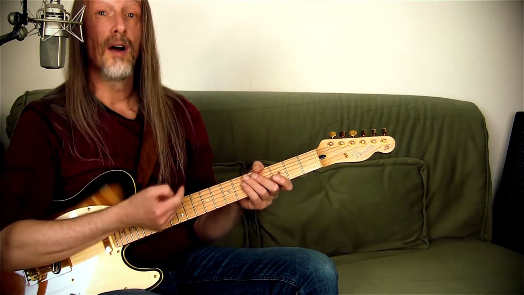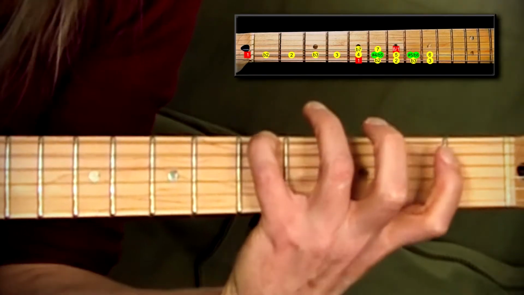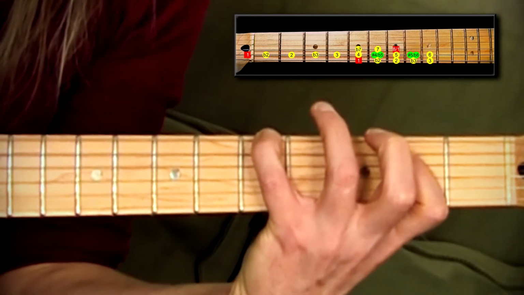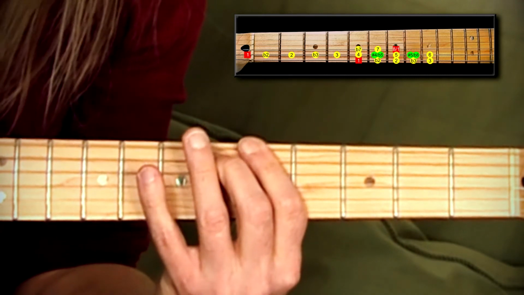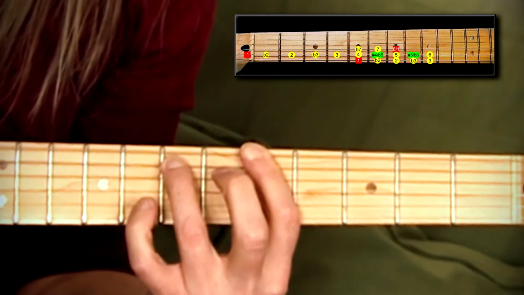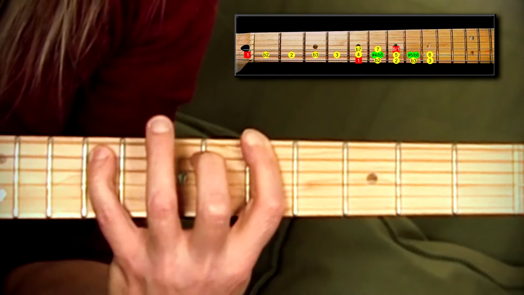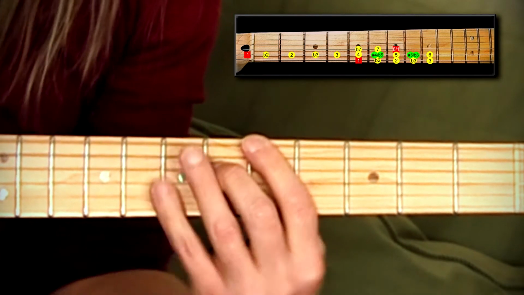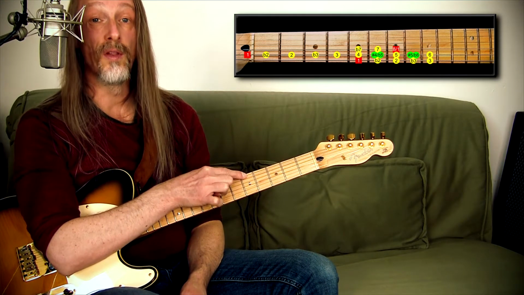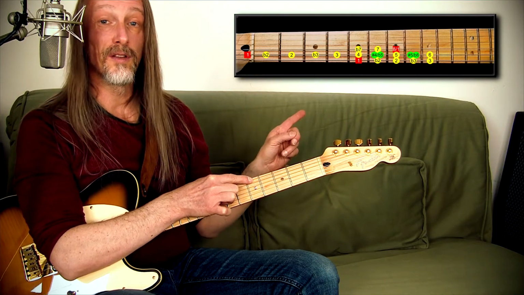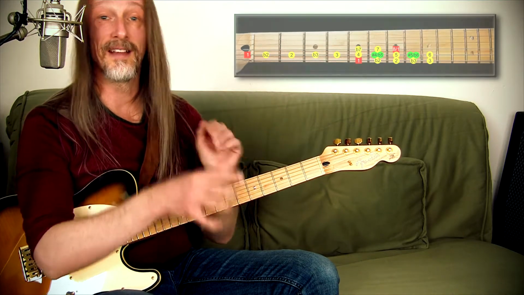Let's first have a look at those interval shapes in the first octave. The prime, minor second, major second, minor third, major third, perfect fourth, augmented fourth or diminished fifth, perfect fifth, augmented fifth or minor 6, major 6, minor 7th, major 7th, octave. If the root of the scale you want to analyze is on the low E string, these intervals will help you in an instant to see which intervals are in that scale.